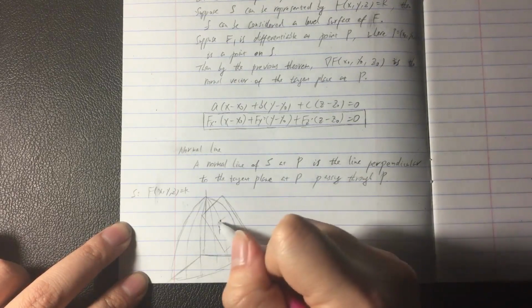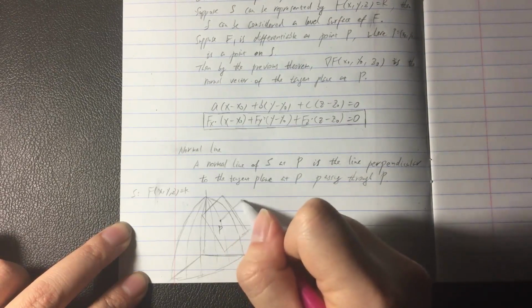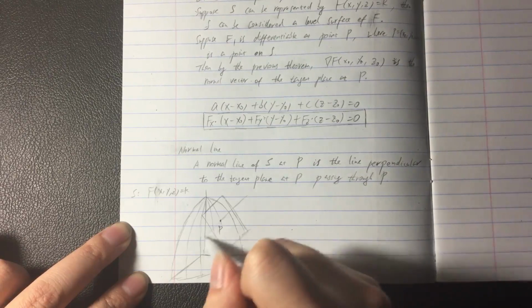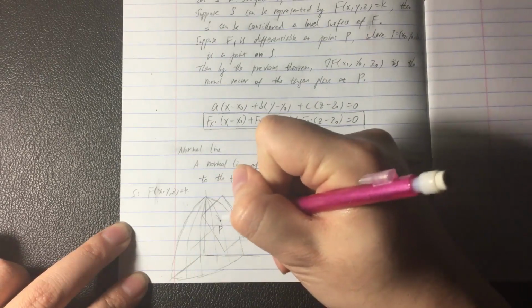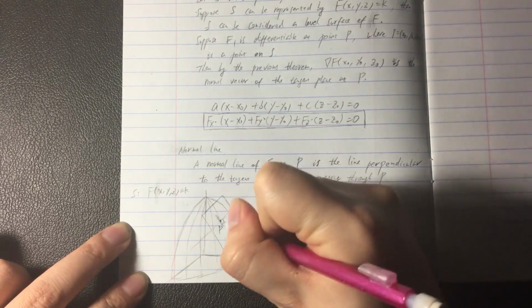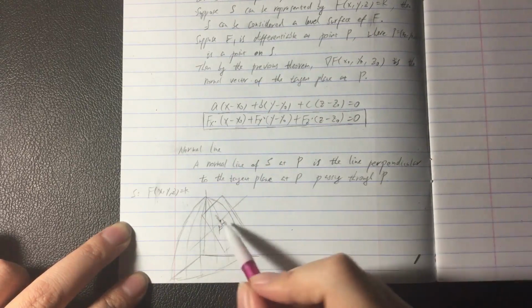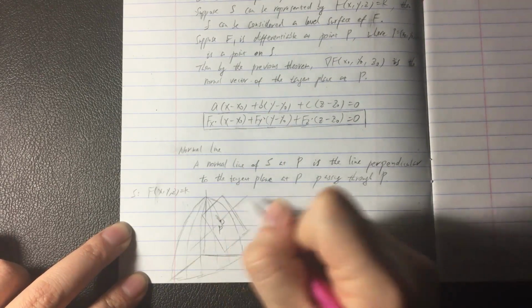A normal line is a line passing through P, perpendicular to the tangent plane. That's a normal line.